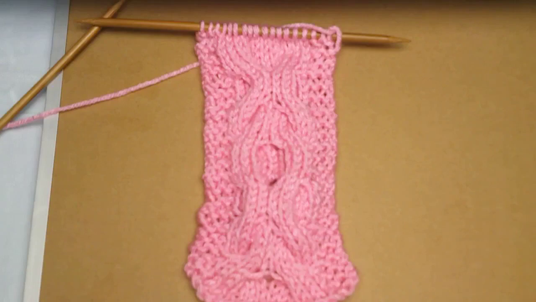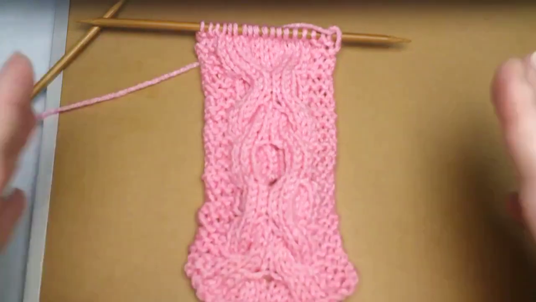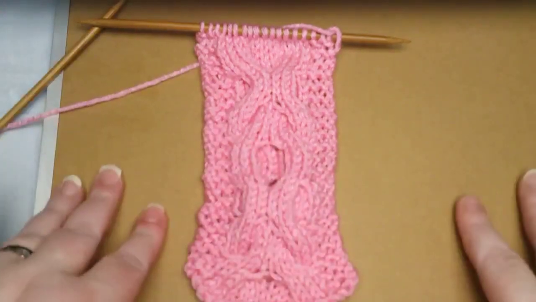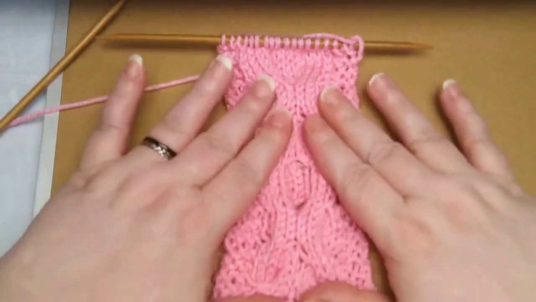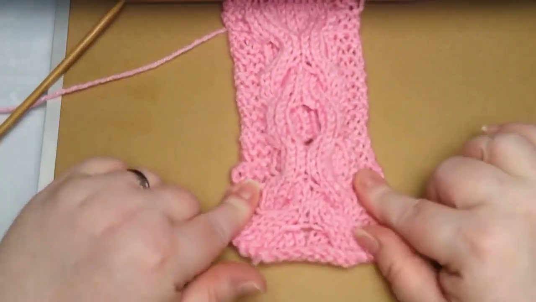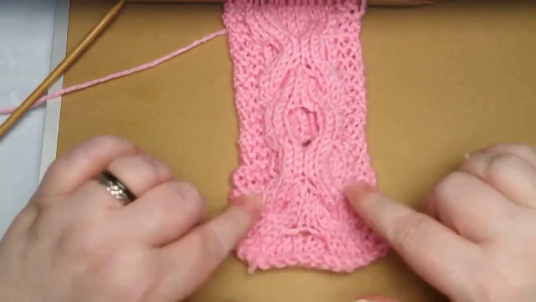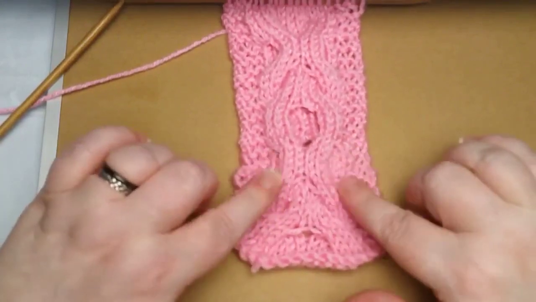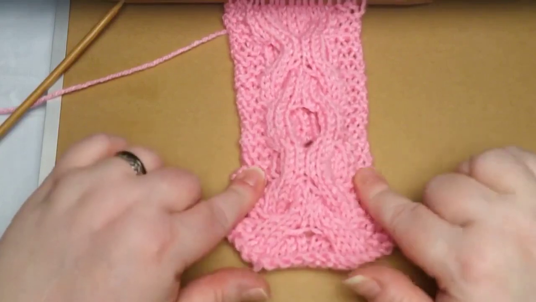Today we're going to talk about cables, and I'm sure you've seen cables and probably passed up on patterns that contain them because you were afraid of them. They look intimidating, all of those cables and ropes and twisting and going every which direction, and it's very intimidating to think about doing them. But I'm hoping to break it down for you today so that it makes sense to you and you will no longer be afraid of them.